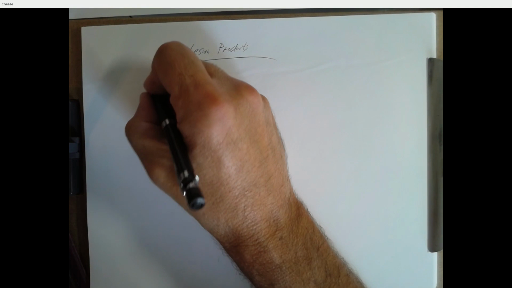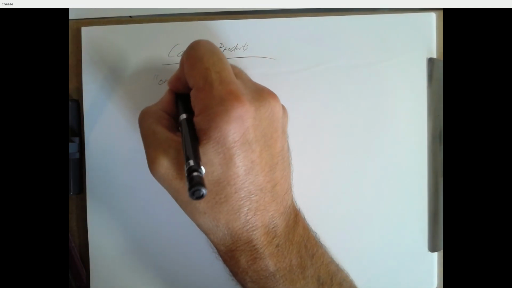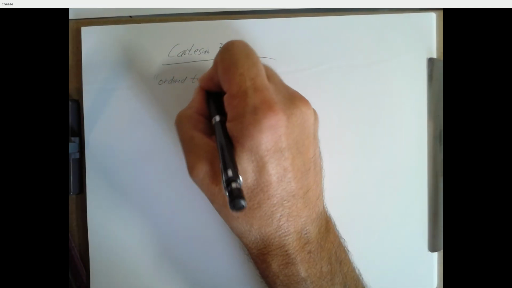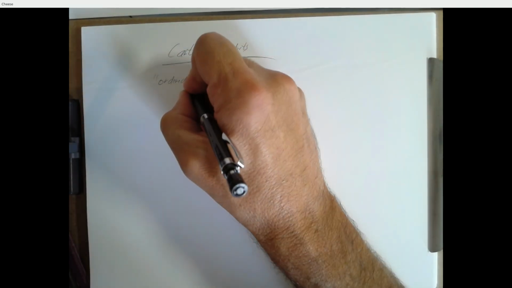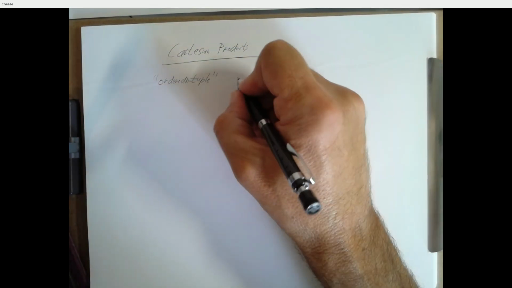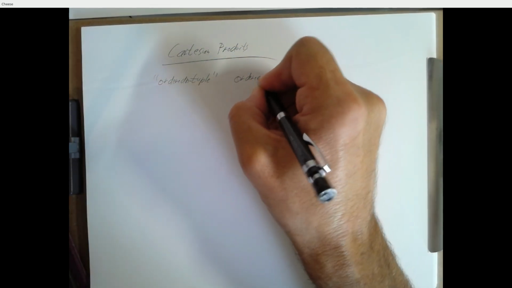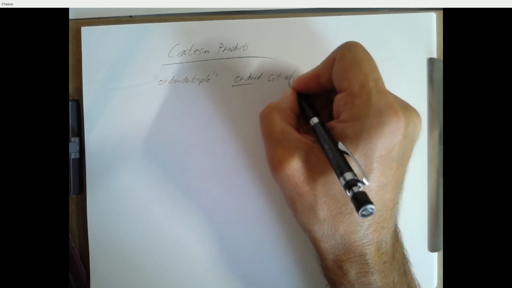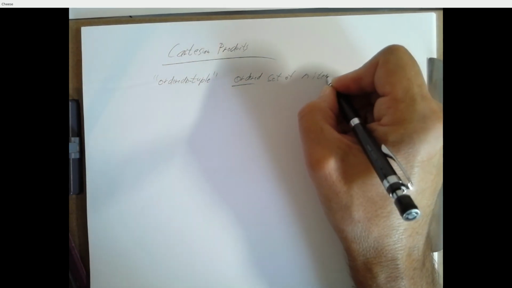So to talk about Cartesian products, we need to talk about an ordered tuple. So an ordered tuple is an ordered collection of things, and we can talk about an ordered n-tuple, which is an ordered set of n items. But it's ordered. It's not a regular set.